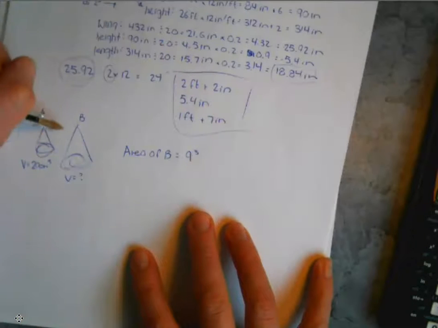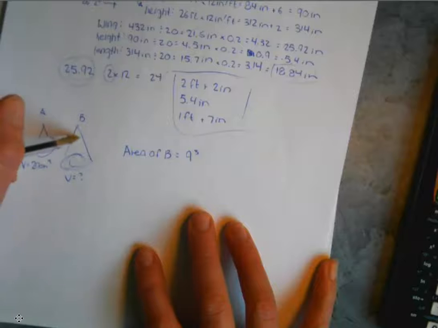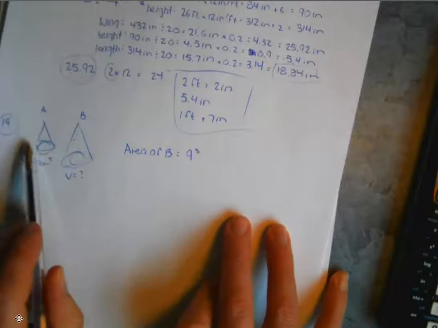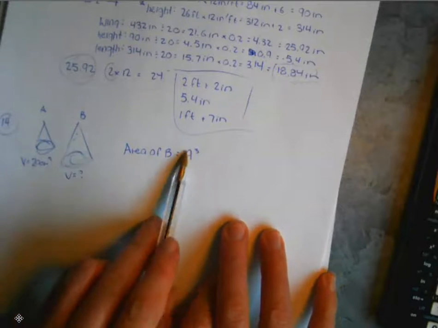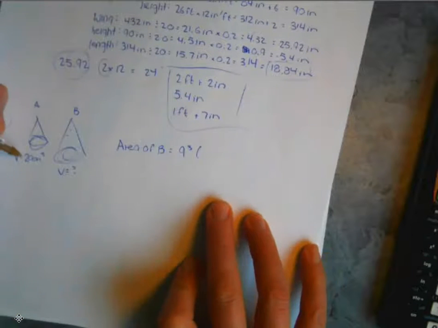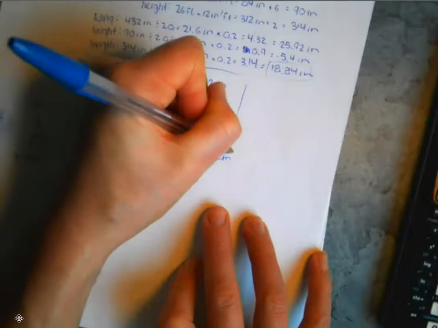If B was smaller, you would want to use the fraction. So if it had been the other way around, if this one had been 20 and A had been 1/9 of this size, then you would want to do 1 over 9 cubed here. Okay, but because we're going to the larger one, we have to do the 9 cubed. So 9 cubed times the volume of the original, which was 20 centimeters cubed.